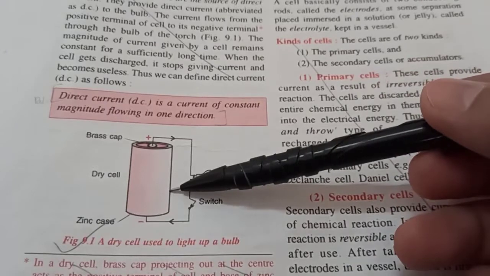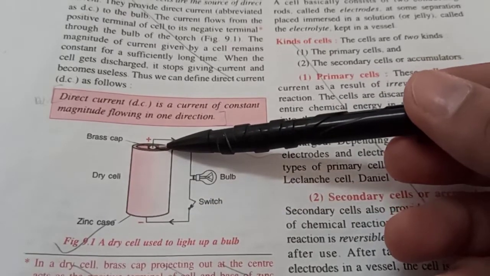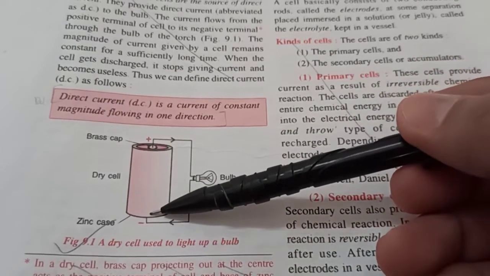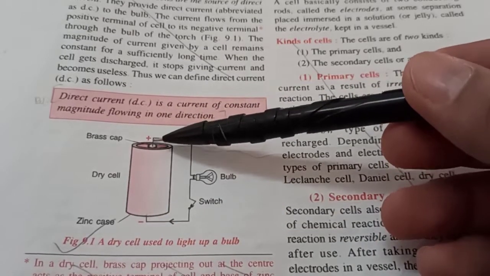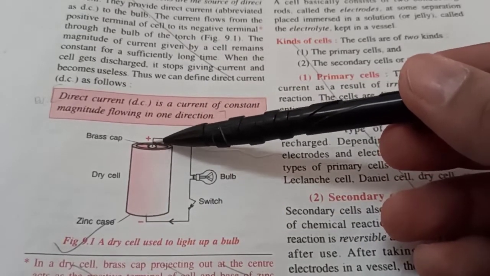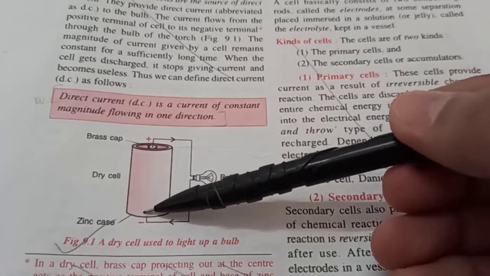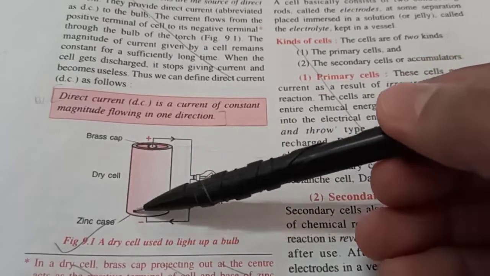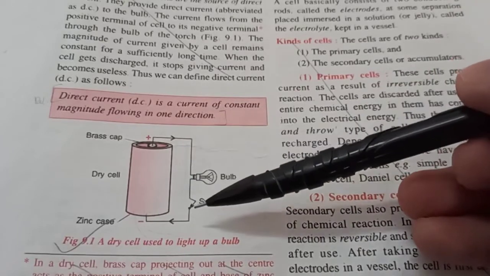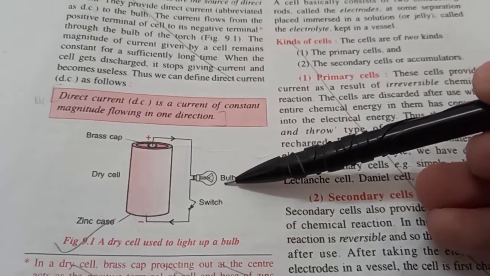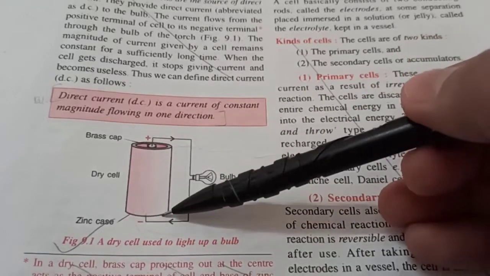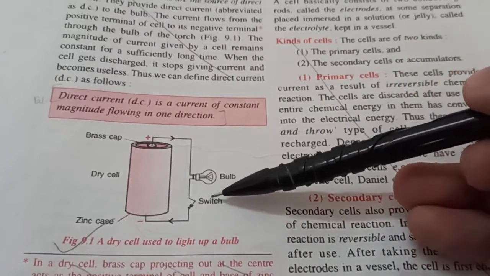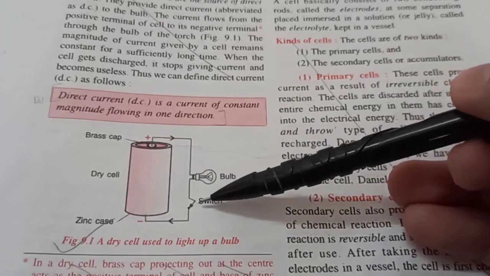We have a dry cell. This is the positive terminal and this is the negative terminal, the zinc case that is. And current always flows from the positive terminal to the negative terminal. So you can see the direction never changes. It won't go reverse. And then the bulb will glow as long as the switch is on, because that means the circuit is closed. If you switch off this circuit, that means you're breaking the circuit.